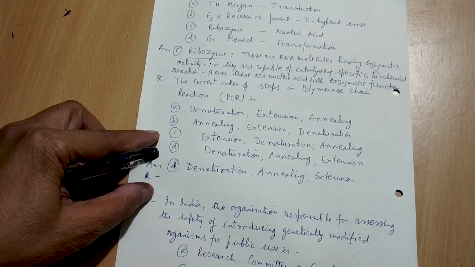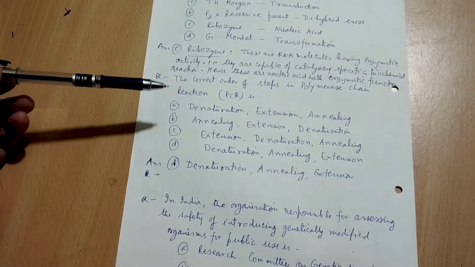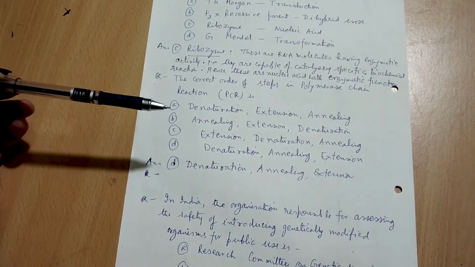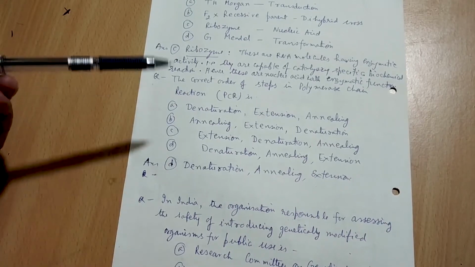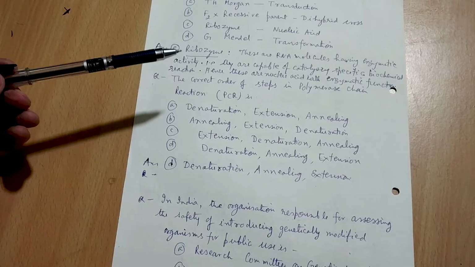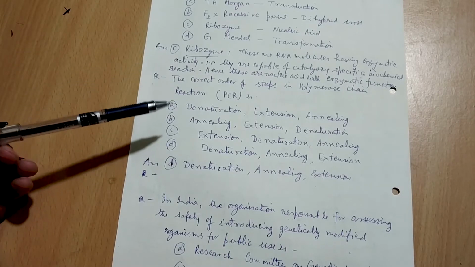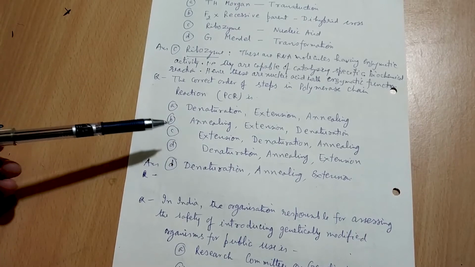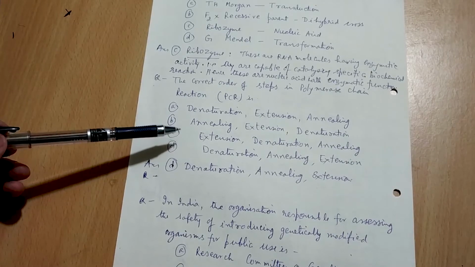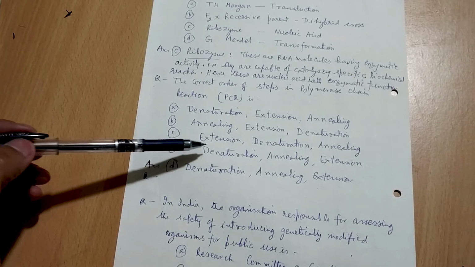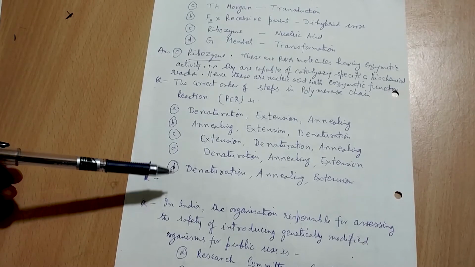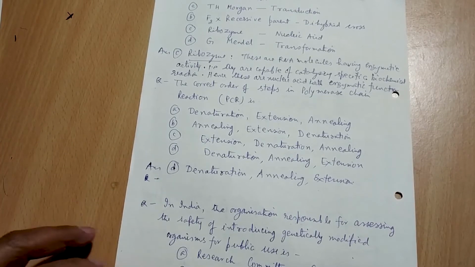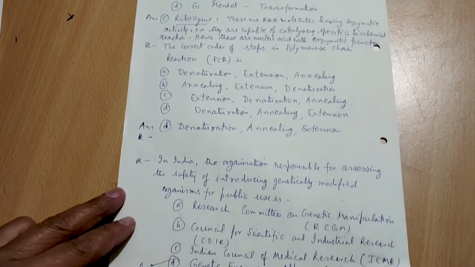Then the correct order of steps in the polymerase chain reaction, popularly called PCR, is: denaturation, extension, annealing; extension, denaturation, annealing; denaturation, annealing, and extension. So the answer will be denaturation, annealing, and extension. Okay, next question now.